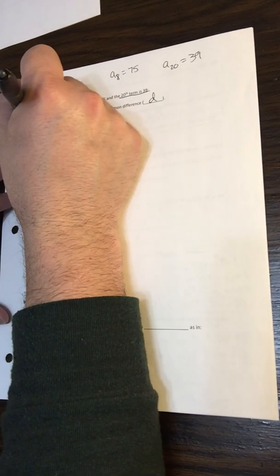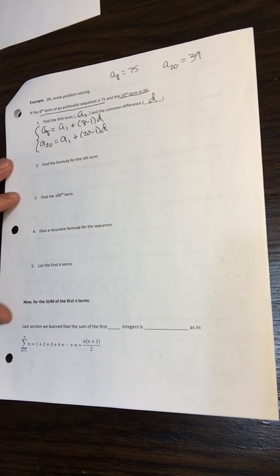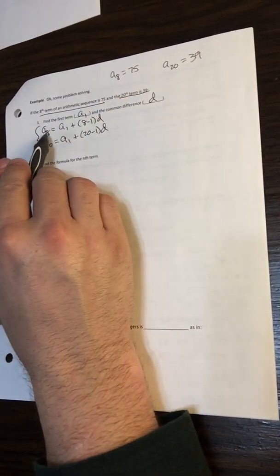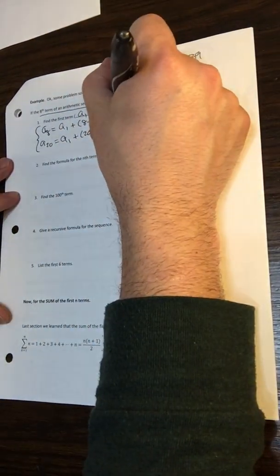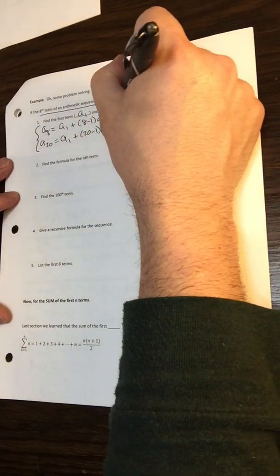So watch what I'm going to do. Remember this from Algebra 1? I'm going to solve a system of equations. And it's real easy to do. Ready? Okay, the 8th term was actually 75, so I'm going to put the number in there. I'm going to make a system of equations. It's super easy to solve.